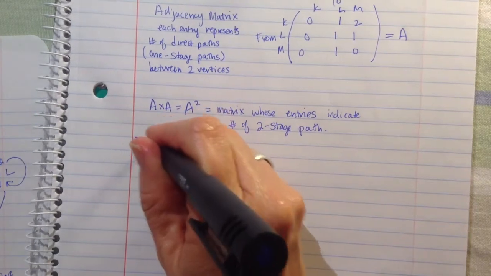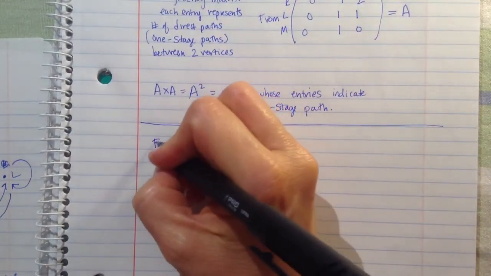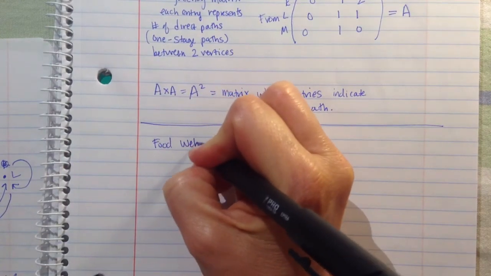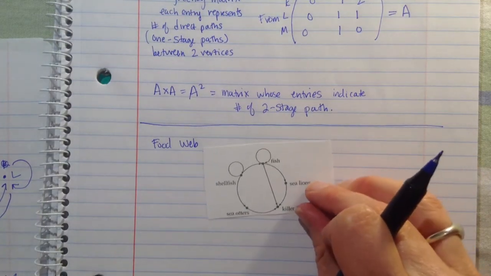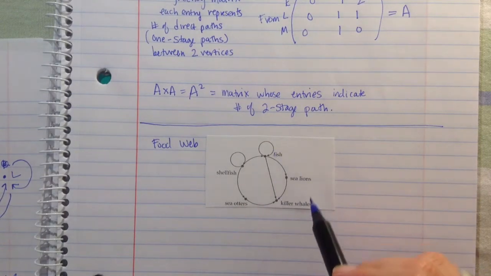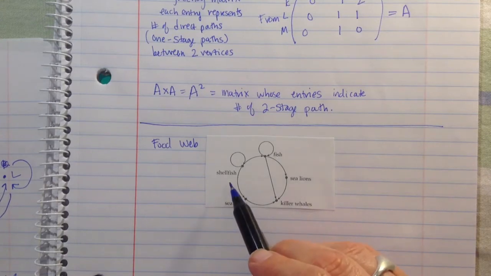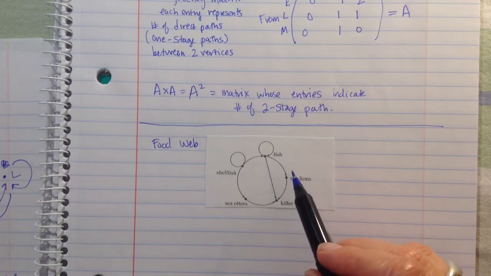The other cool application is a food web, and I'm hoping that you know what a food web is. A food web shows in an environment what foods animals eat. So sometimes they eat plants, sometimes they eat each other. So for example, here is a food web that is showing the relationship between fish and sea lions, killer whales, sea otters, and shellfish.